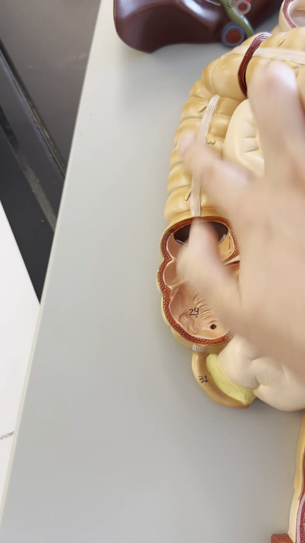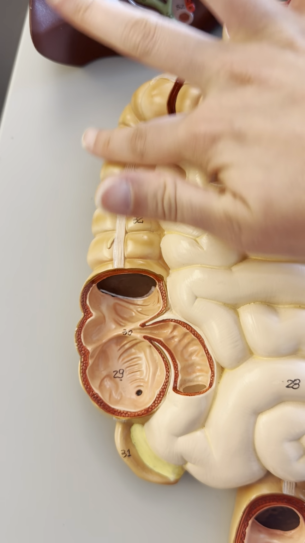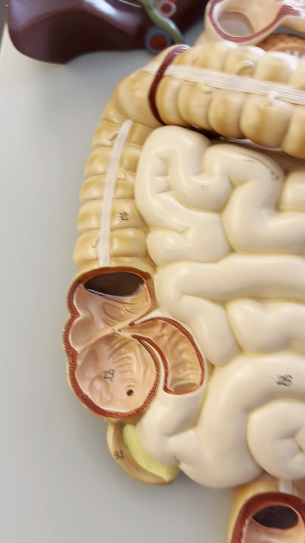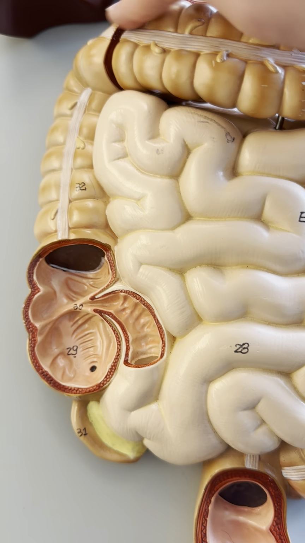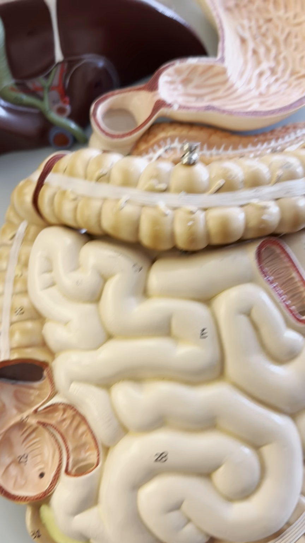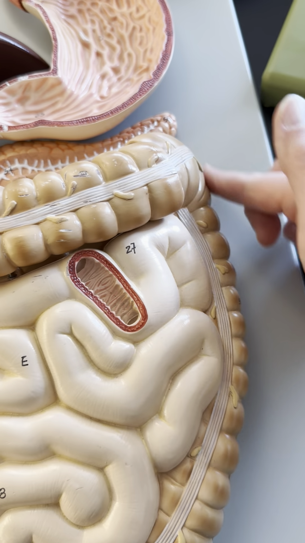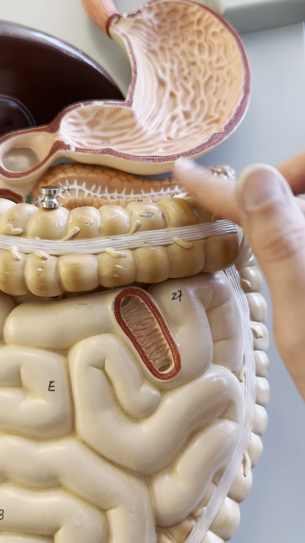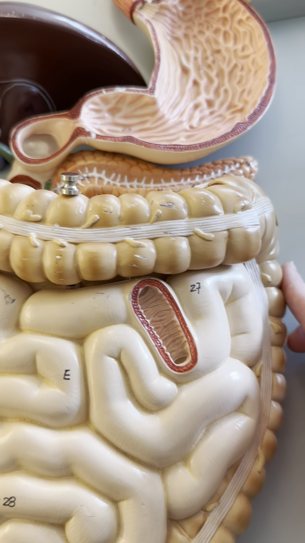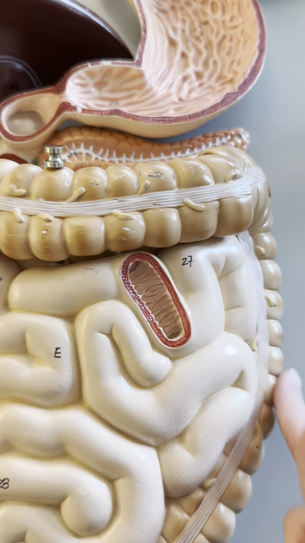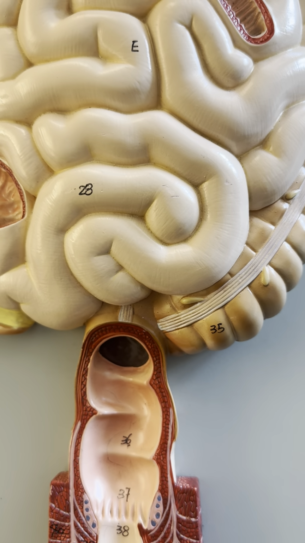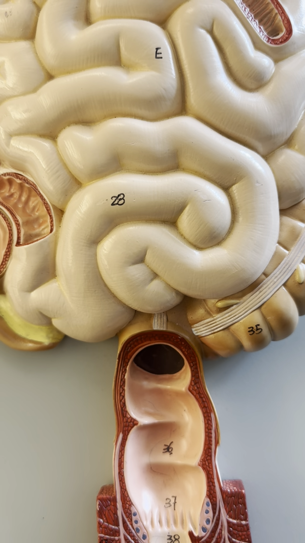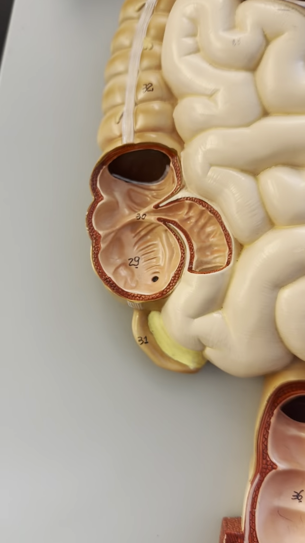So this here would be the ascending colon, transverse. Okay, and this would be the right colic or right hepatic flexure. This would be the left colic or left splenic flexure. Okay, this is the descending colon. Sigmoid colon is where it makes like this S here. Okay, sigmoid colon.